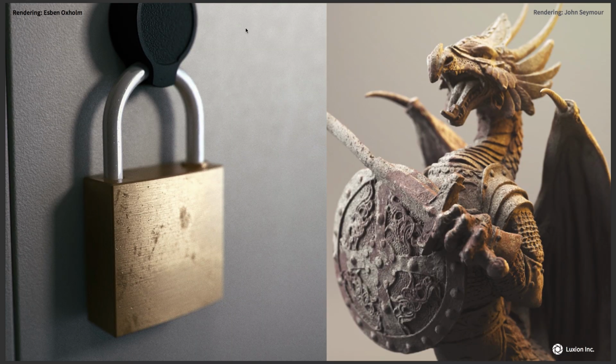On the left here, we see a padlock that looks like it may have gotten dropped on the floor of the garage once or twice. It's got some kind of stains on it, some smudges, that type of thing. Really helps to sell that image again. And with multiple bump maps and things like that, that's something that you can do using the KeyShot material graph. So we'll get into that.